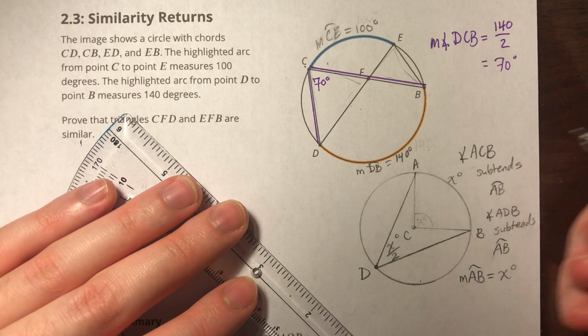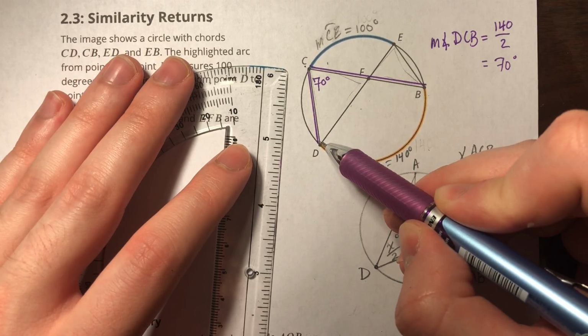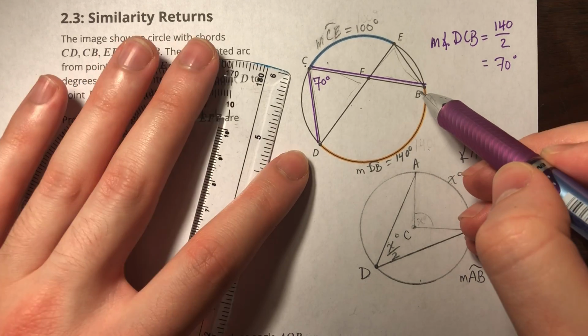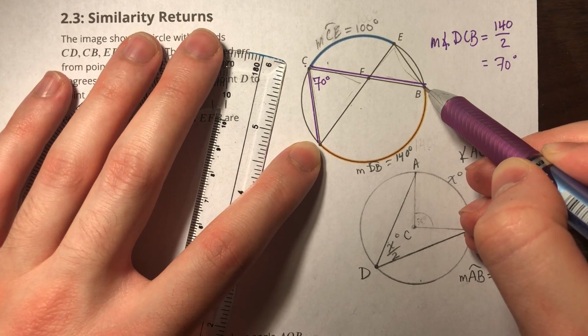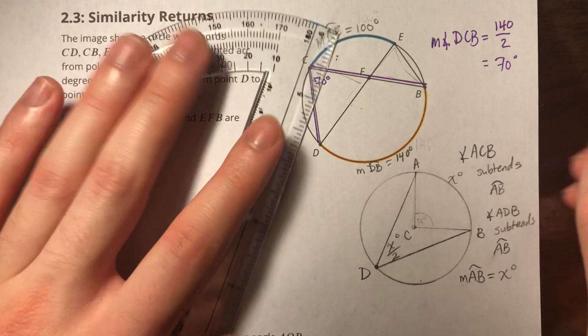I can also see that there's another inscribed angle that subtends that arc. Angle DEB, right? If the two endpoints right here are the first and last letter of the angle name, then I know it subtends it.